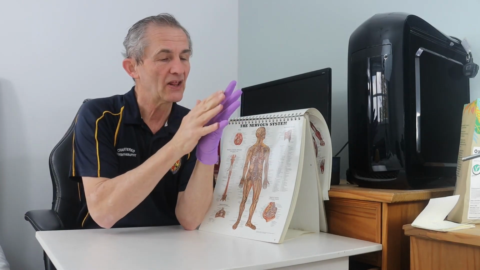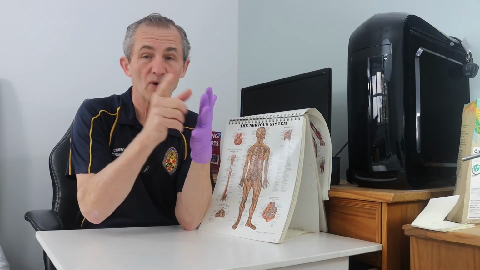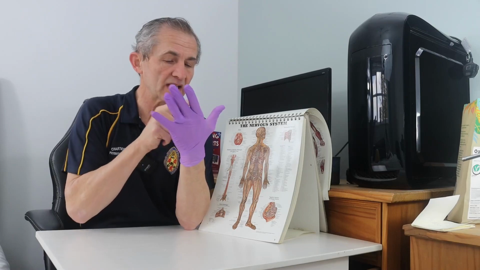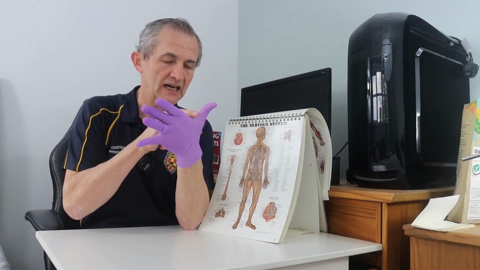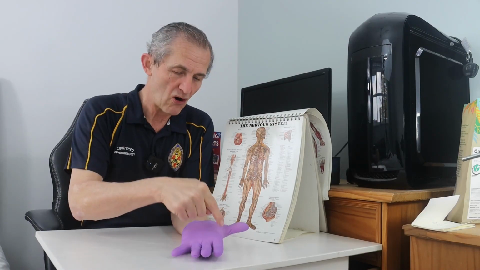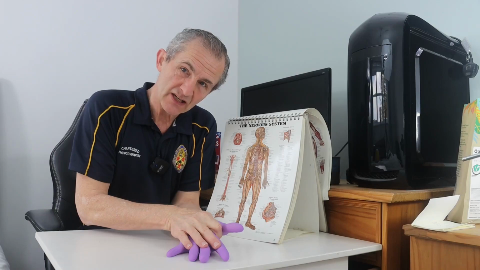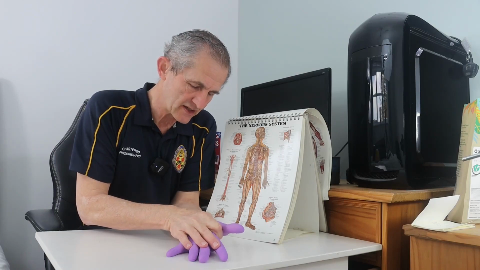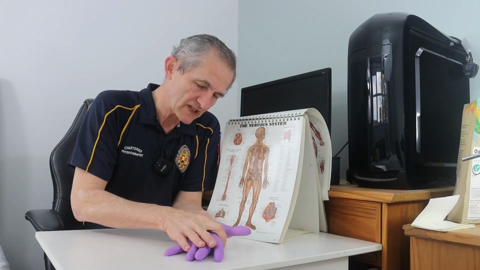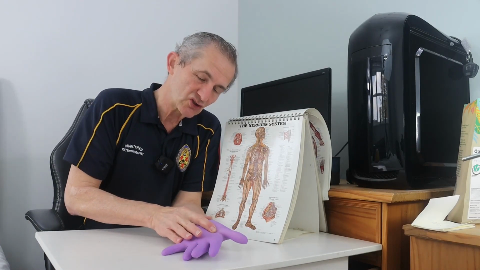So we can do that here, these three web spaces, but of course very important is this web space, and making sure that on a stroke hand, stroke affected or most affected as I like to call it, most obviously affected hand, that this web space is stretchy enough.